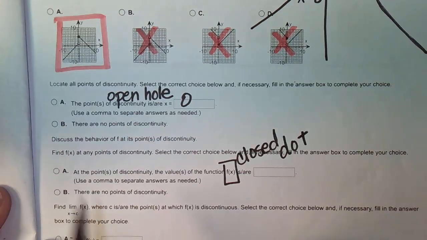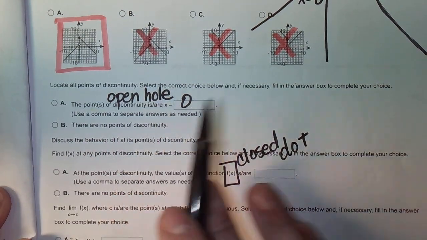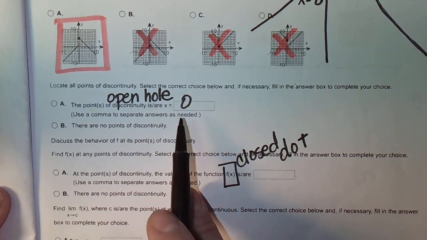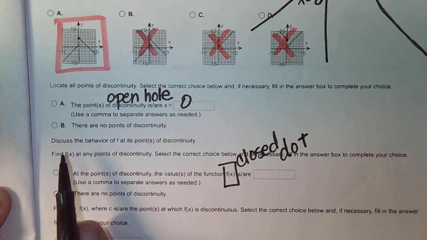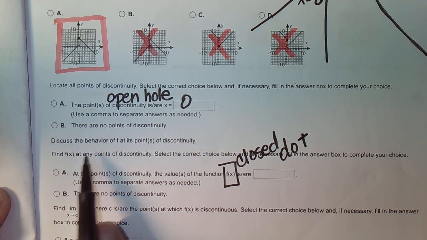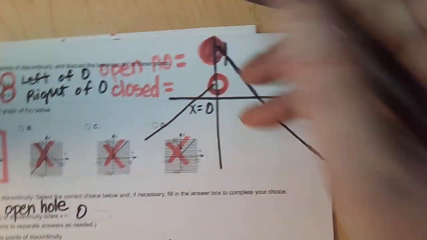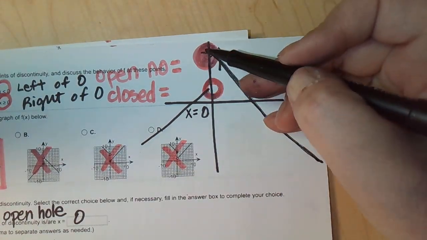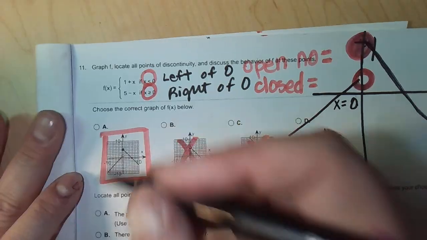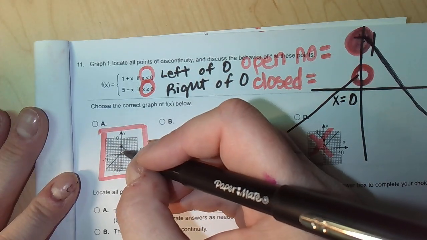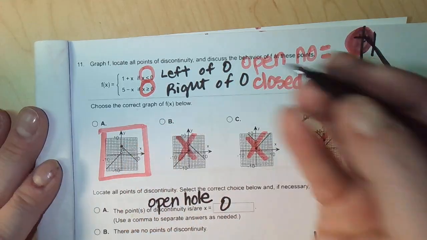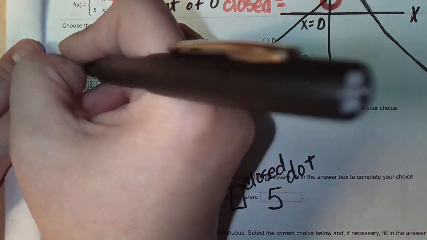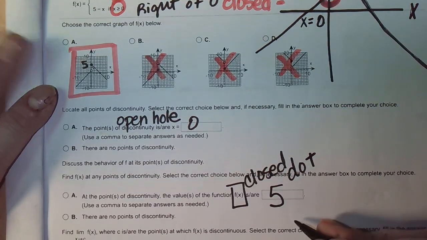Because it says we already found the discontinuity at x equals 0. Then it says discuss what happens at that discontinuity. Find f parentheses x. Well, that's only the closed dots. So this closed dot, we got to figure out where it happens. Oh gosh. It looks like I think 5. Yeah. So this happens at 5 on the y.